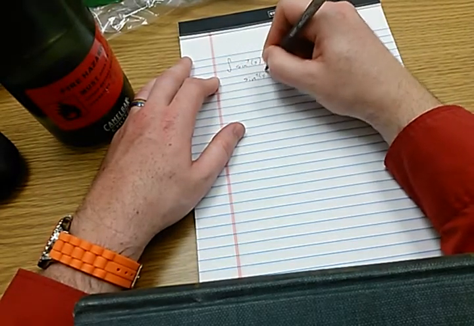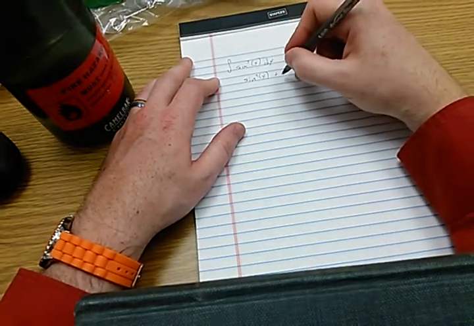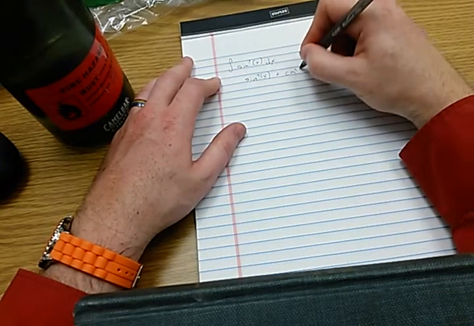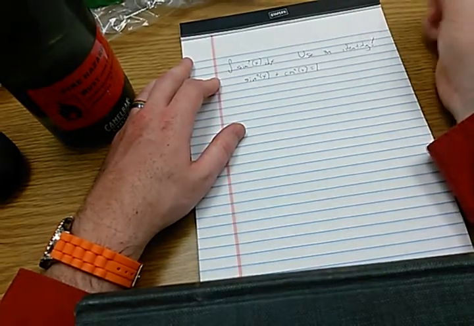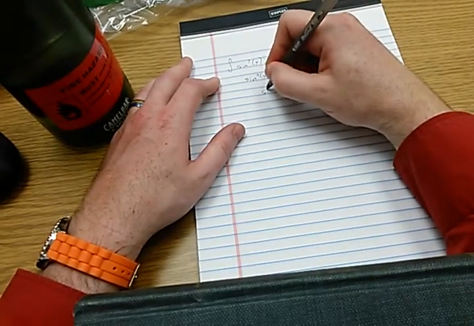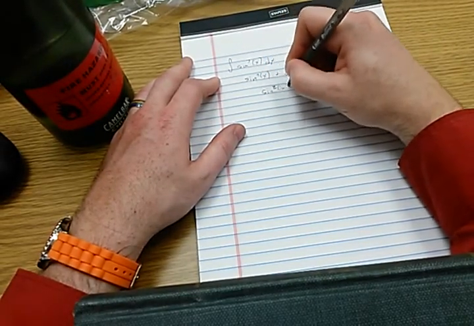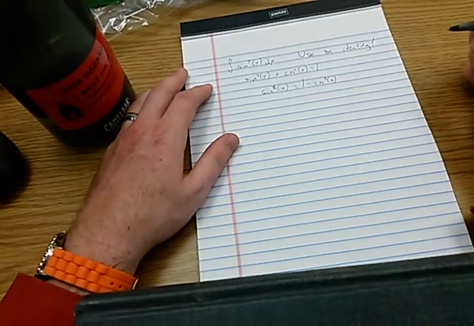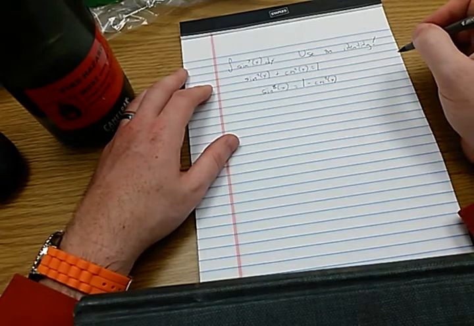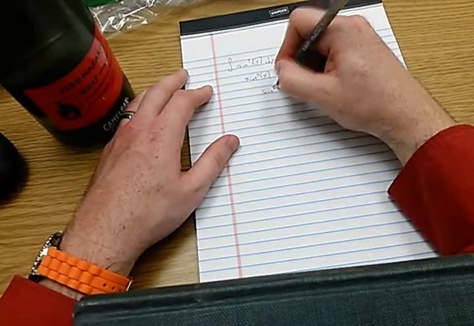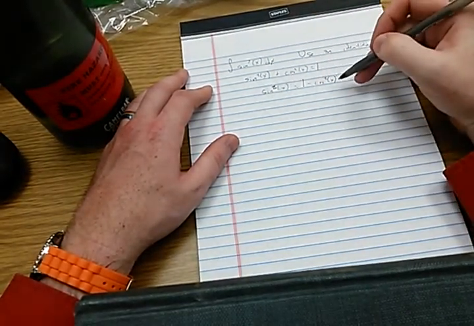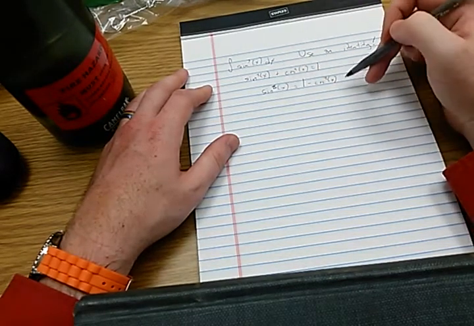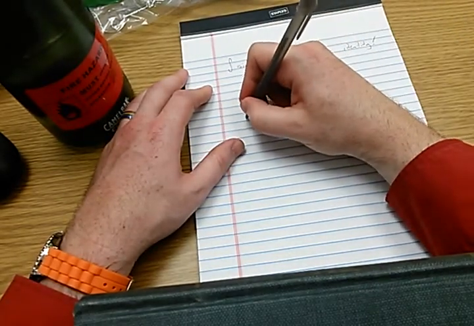My most popular identity is sine squared of x plus cosine squared of x equals 1. And this tells me that sine squared of x equals 1 minus cosine squared of x. Let's see what happens when I rewrite my integral using this identity.